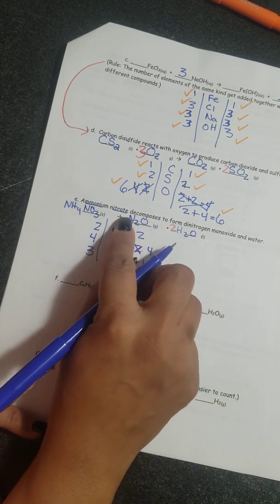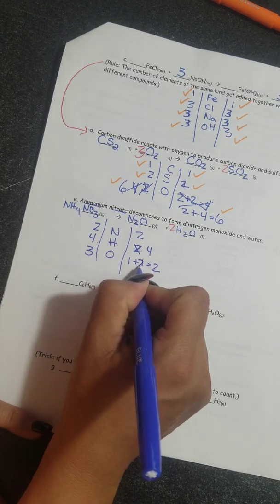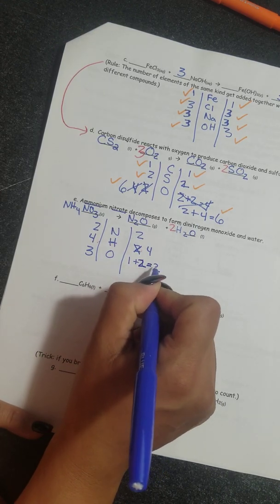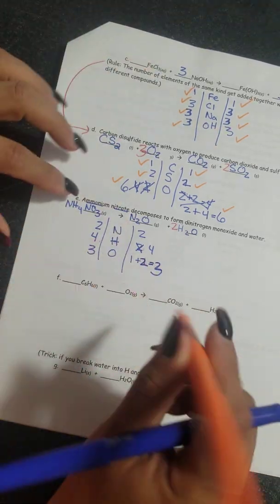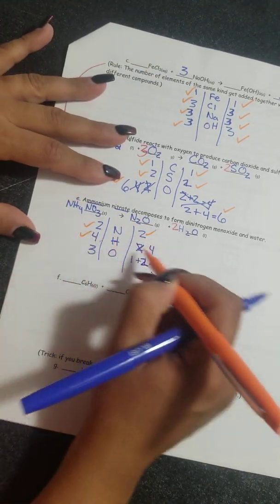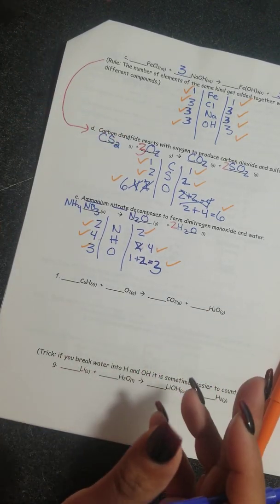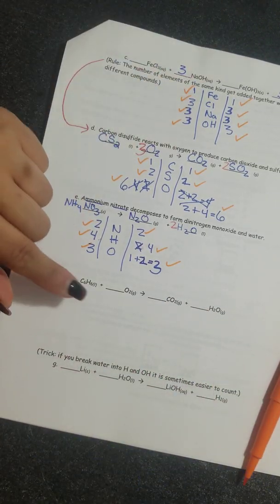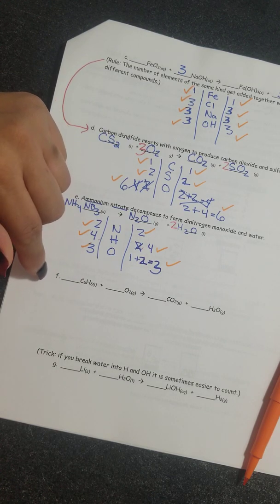But wait a minute, look at this one. 1 times 1 is 1, plus 2 times 1 is 2, which equals 3 oxygens. Let's check it. 2 and 2, 4 and 4, 3 and 3. That was a little bit weird that we did in class, but the next one I think is the weird one, right?